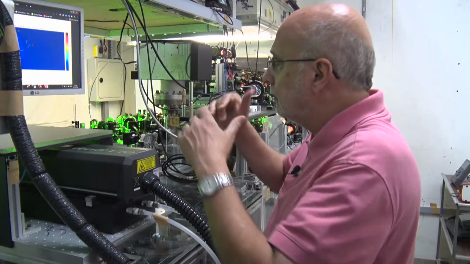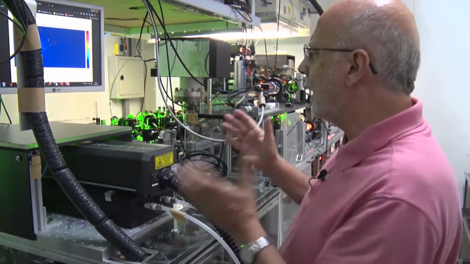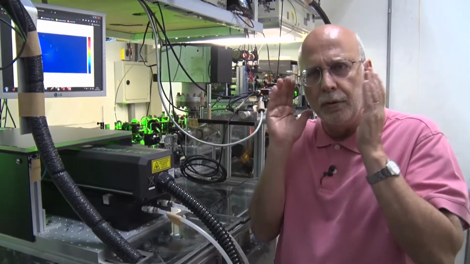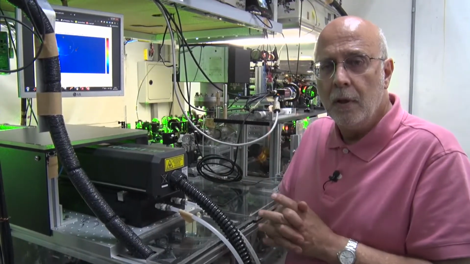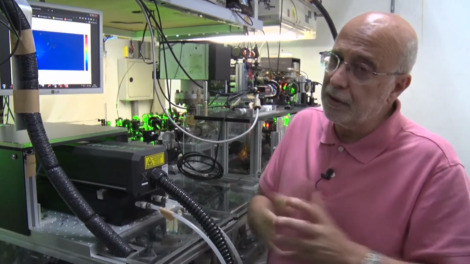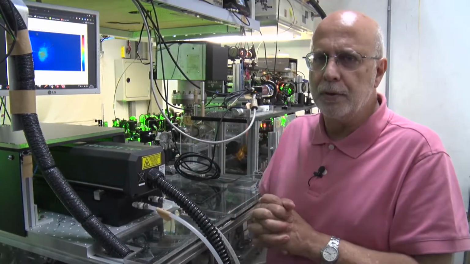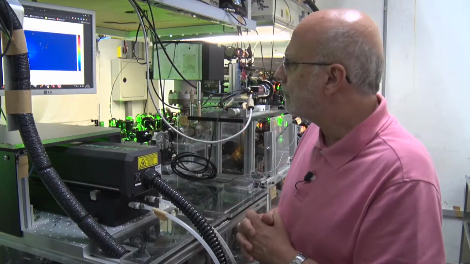But this is a simple condensate. Normally what we do in this stage is start to introduce more excitation. We go and put stirring beams, we go and put shaking beams, and by introducing these disturbing fields on the condensate, we can produce vortices, we can produce many vortices, and we can even go to a turbulent regime in the condensate.